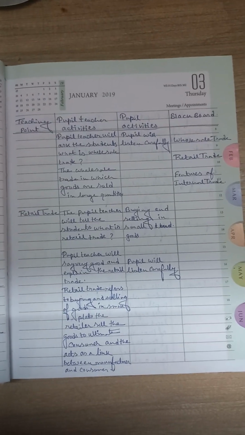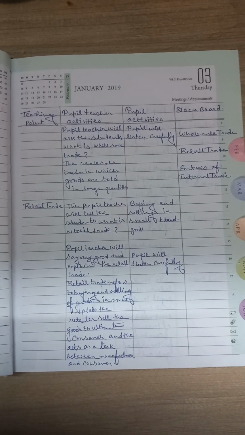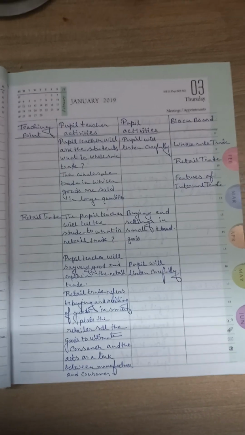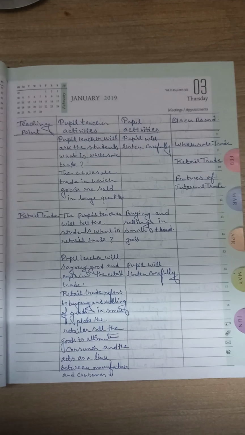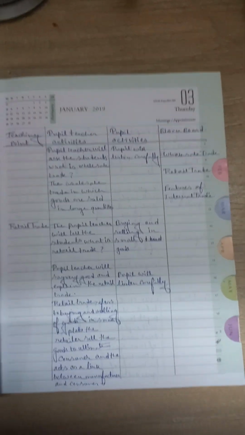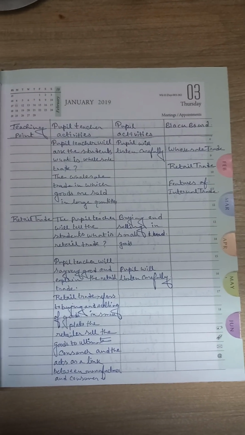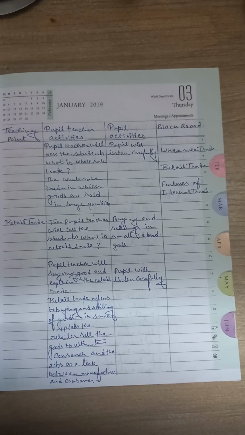Okay, and sometimes when the teacher explains the topic, the students also listen carefully. So we should mention this also in the pupil teacher's activity.